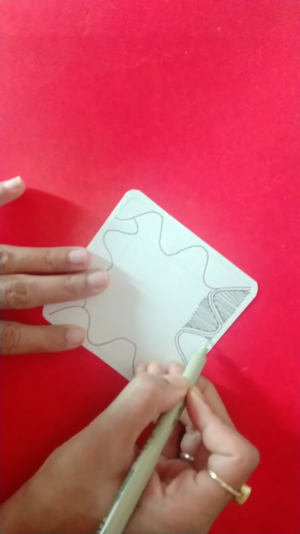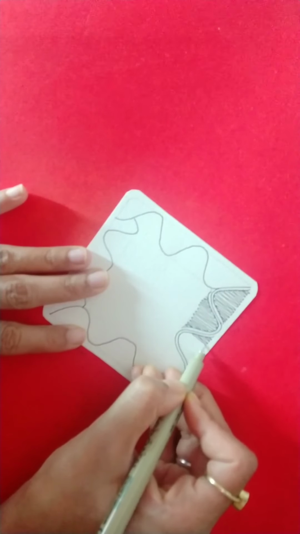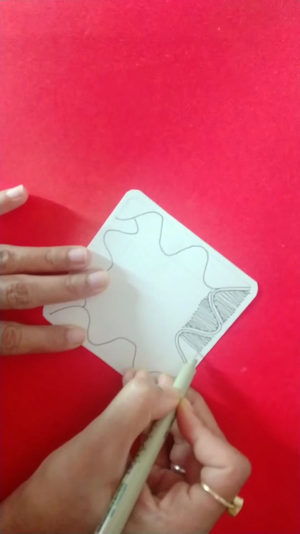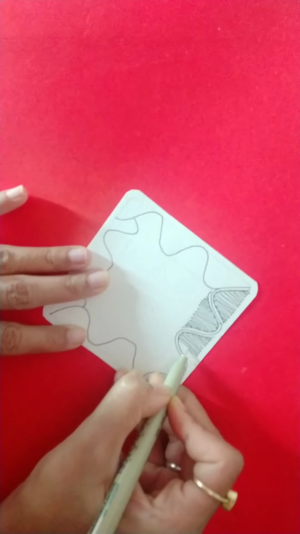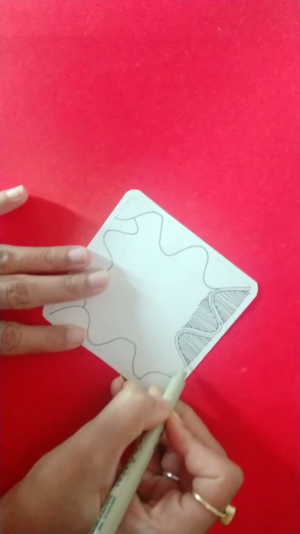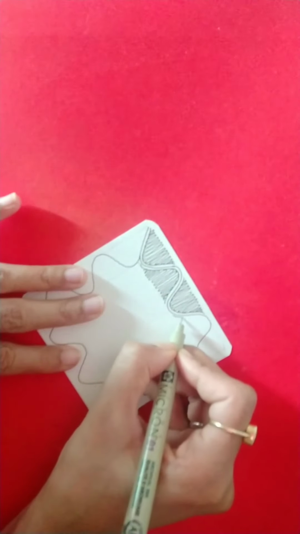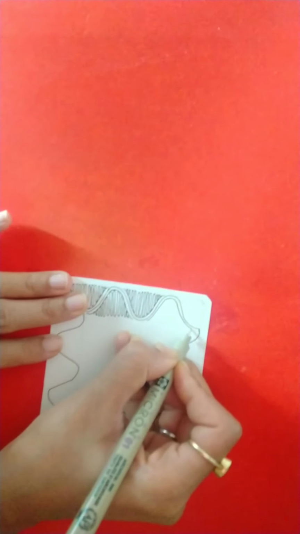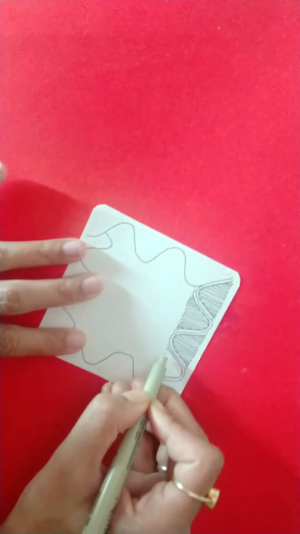Again the same exercise, up, down, little pressure while going up and coming down, right? Again an inner aura, then up down.